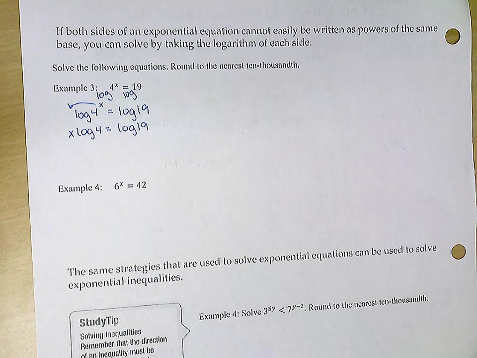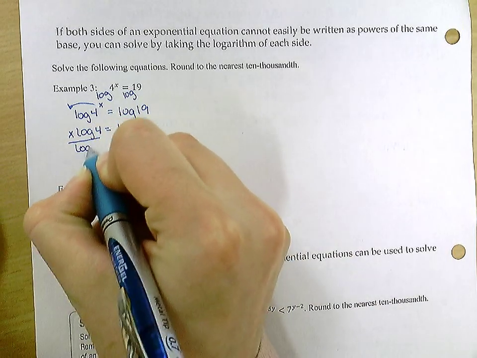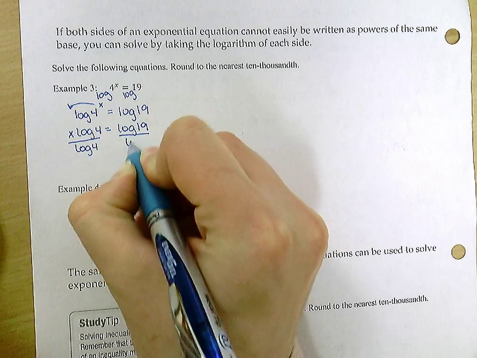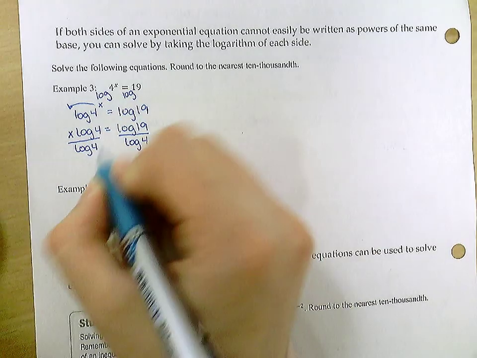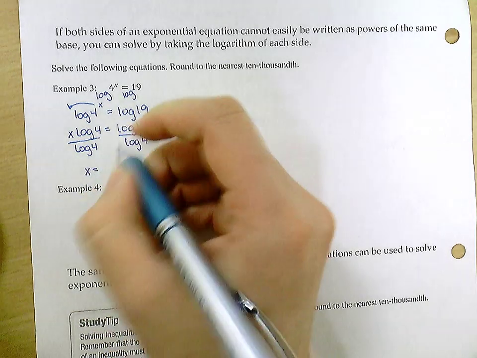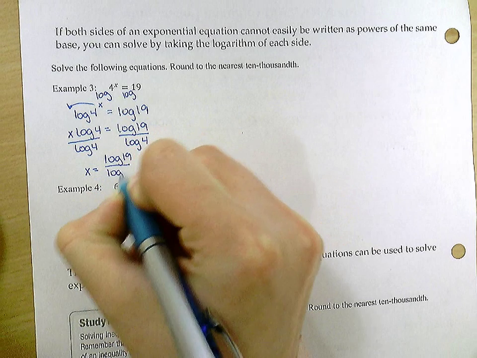Now I want to get x by itself, so what could I do to solve for just x? If I have x times log of 4. Divide log of 4. Okay, so I'm going to divide log of 4 on both sides here. So I do end up with x is equal to log of 19 over the log of 4.